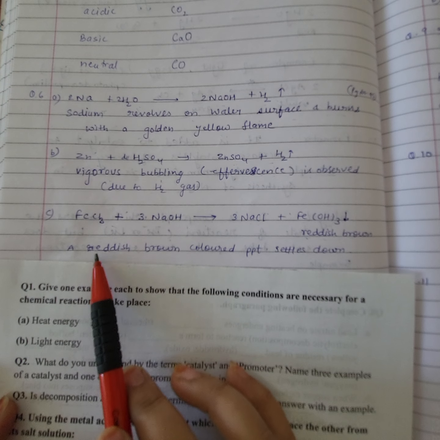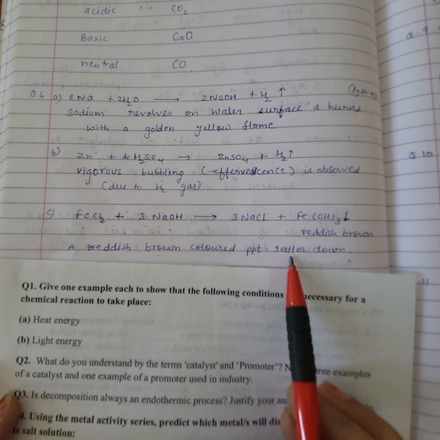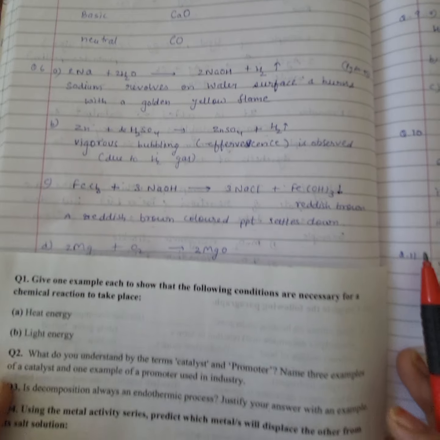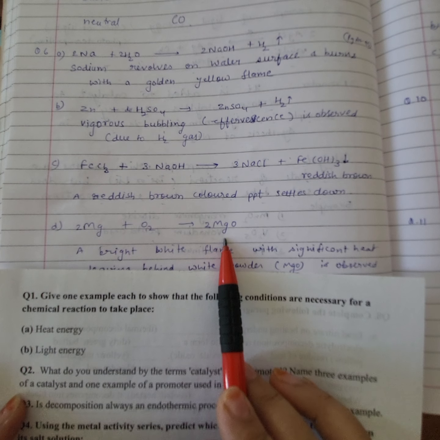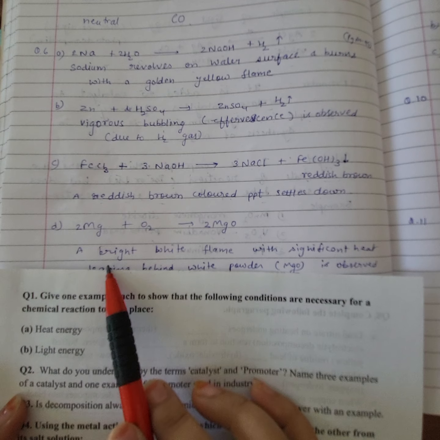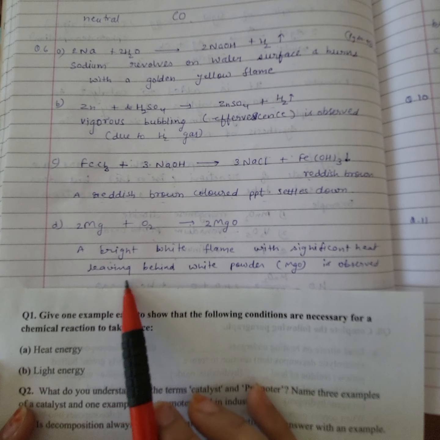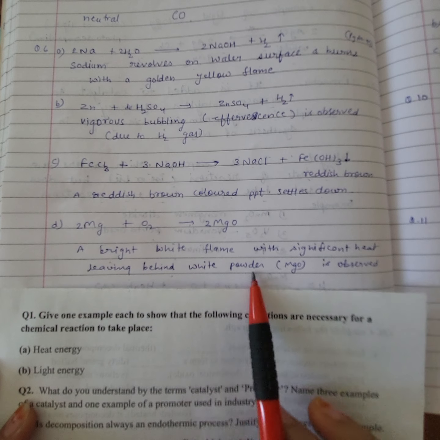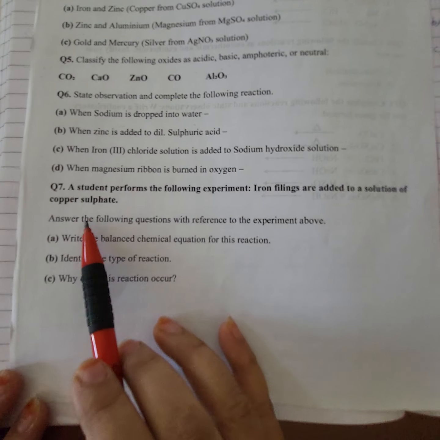So what do we actually observe? We observe a reddish brown colored precipitate. Next is magnesium when reacting with oxygen. What is formed? Magnesium oxide. A bright white flame with significant heat, leaving behind white powder, is observed.